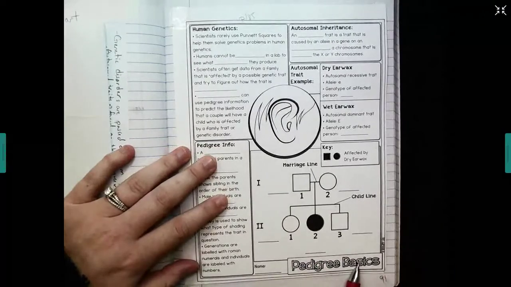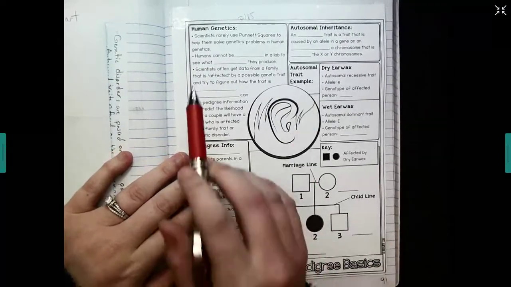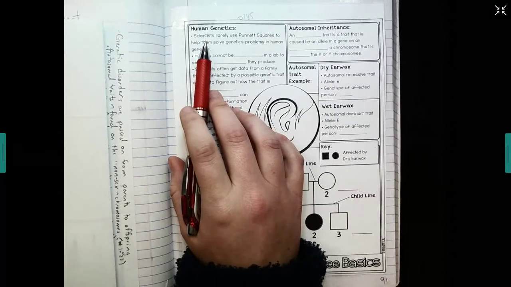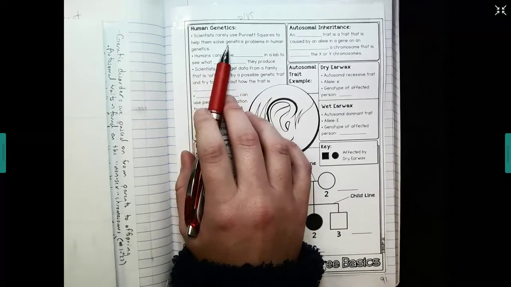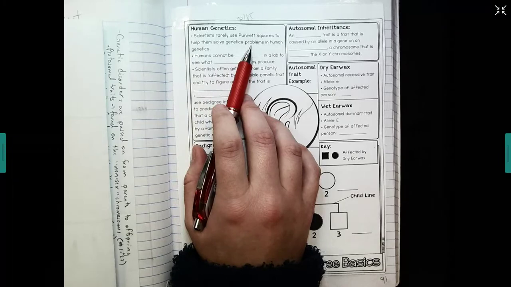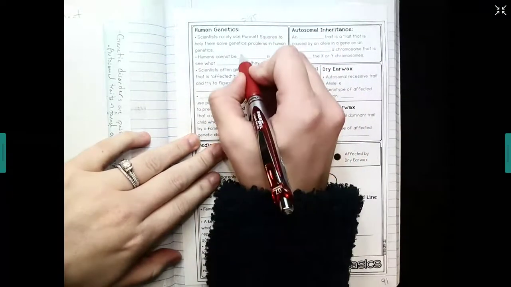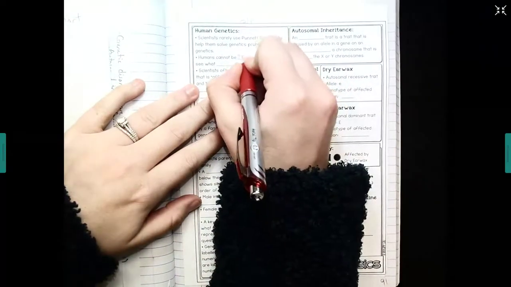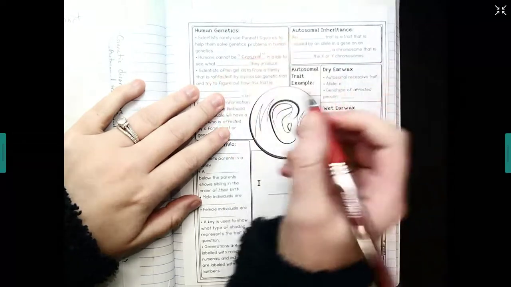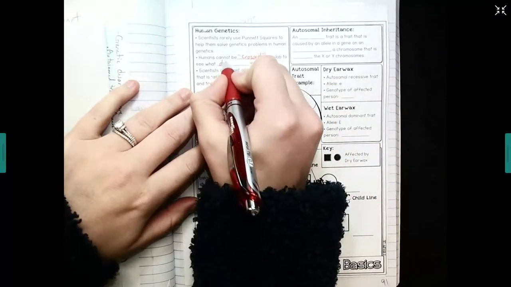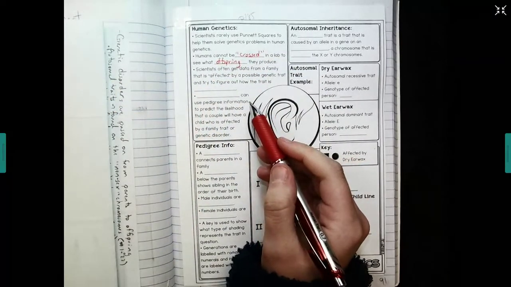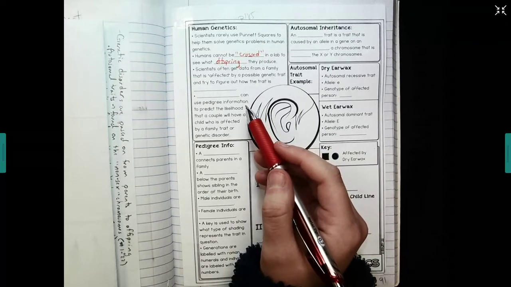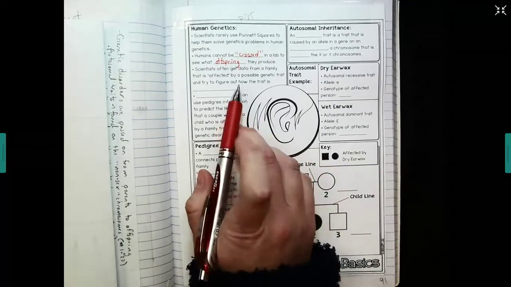But we're going to start basically with the basics of pedigrees. So, scientists that study genetics are called geneticists. And so we are rarely able to actually use Punnett squares to help solve genetic problems in humans. Humans cannot be crossed in a lab to see what offspring they produce, right? That's testing on humans, and that's not legal. You can get in big trouble for that.